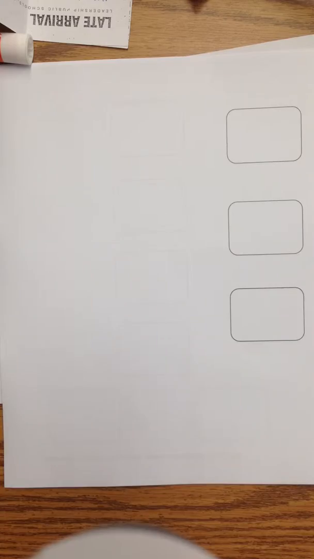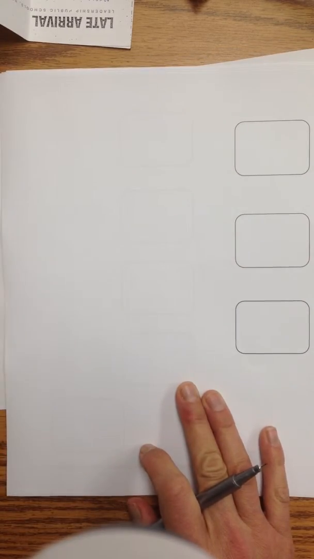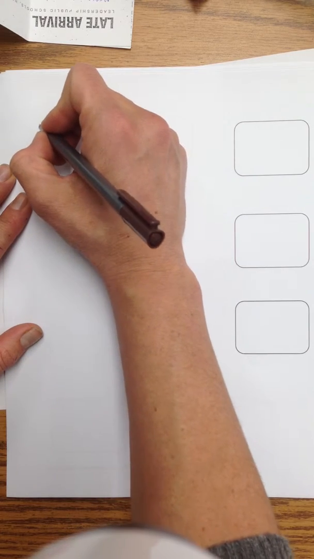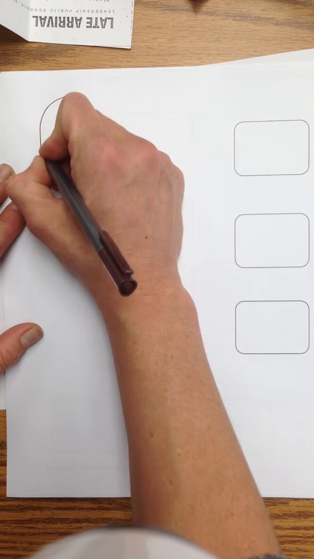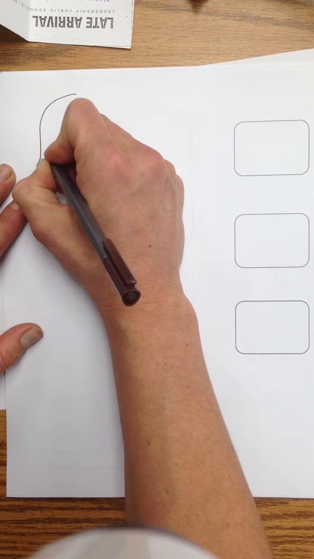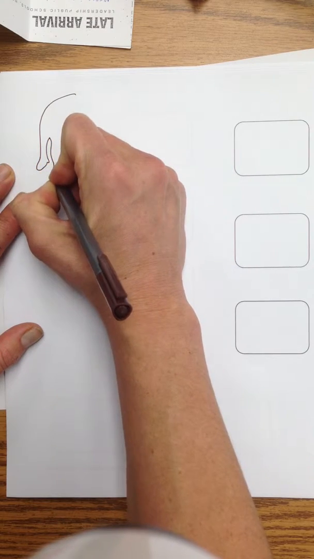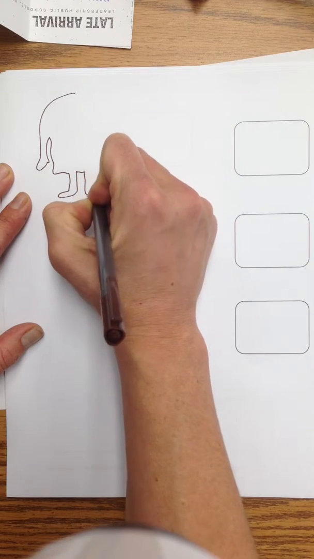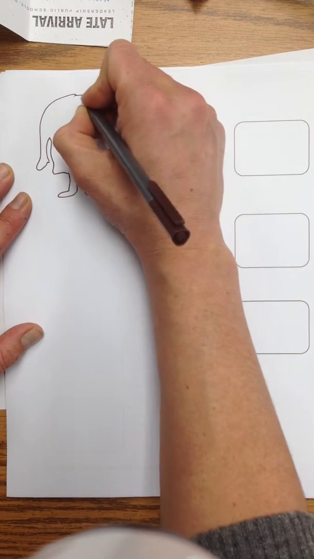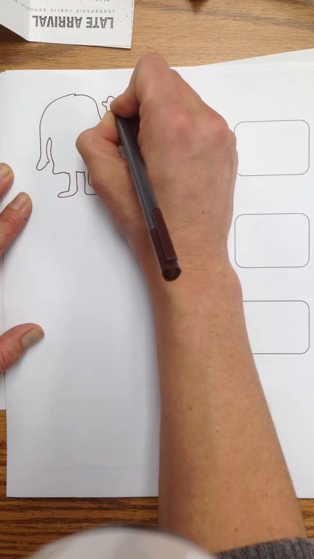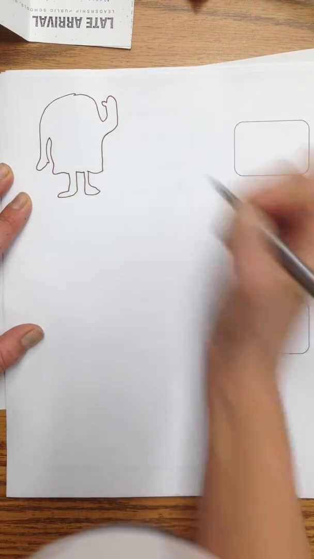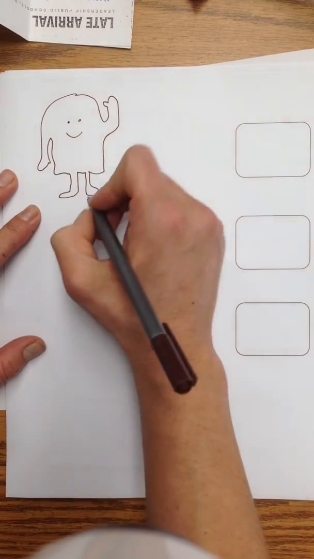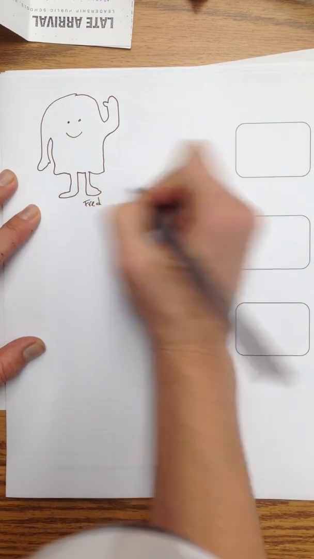I'm going to draw you a picture of this guy named Fred. He's from the Fred species. I don't know why. Yours does not need to be beautiful. So this is Fred.